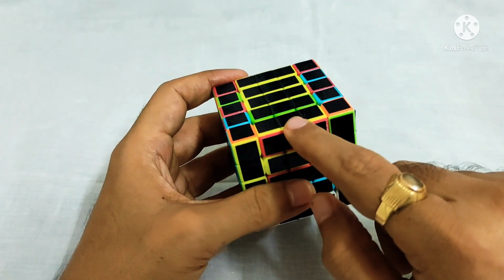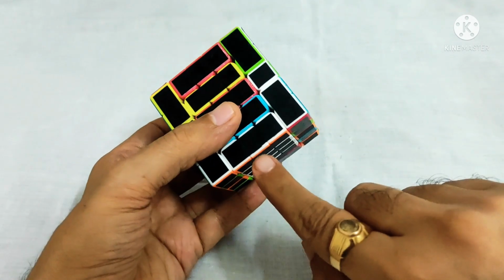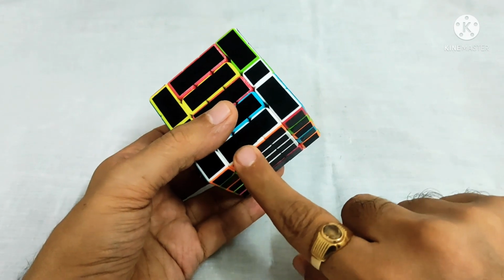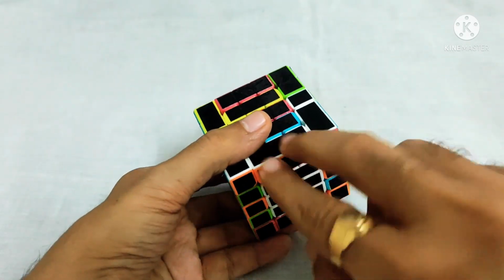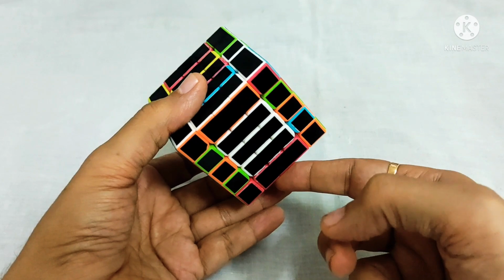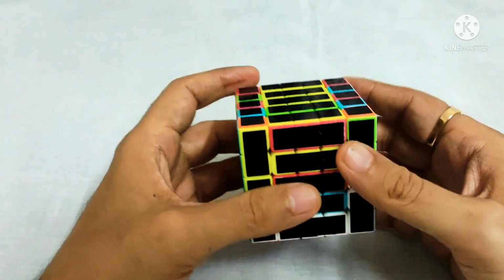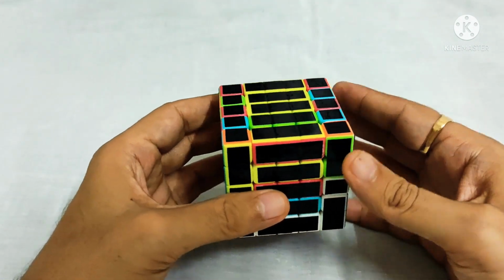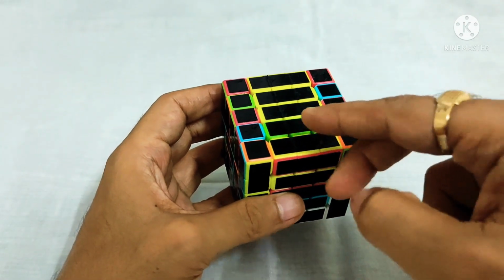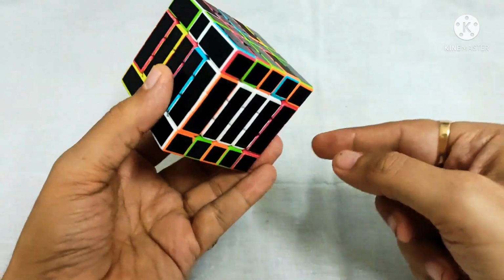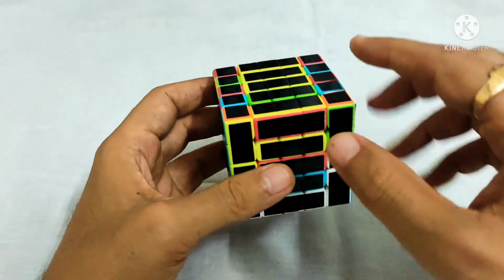So what we'll do is we'll rotate this white and place it over here, and this white which is flipped we'll bring back, and then again we'll do the same thing. So I'll show you step by step. So first we'll swap these two, so this also will swap back and this will come over here.